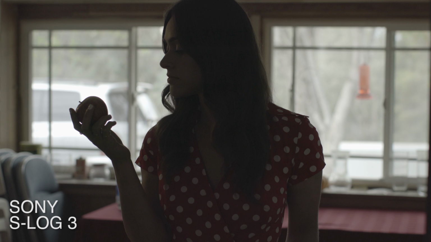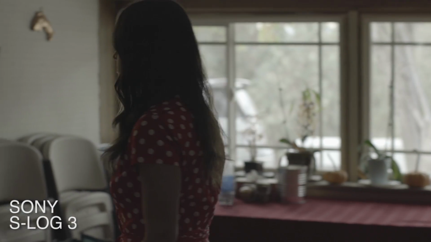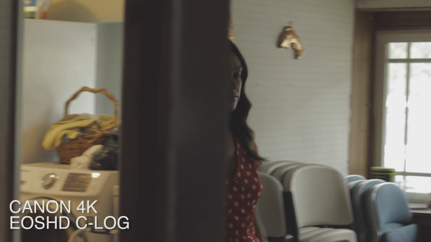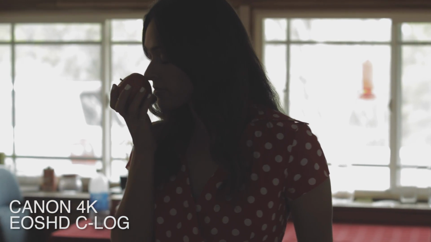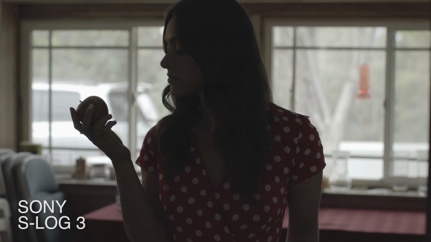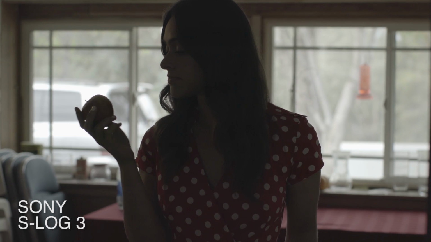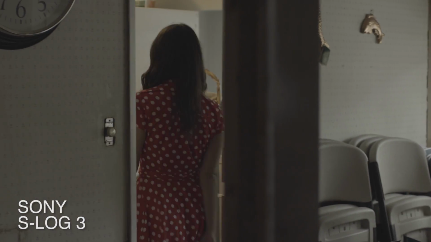And what we're finding with this footage is that the Sony in S-Log vastly outperforms the Canon in C-Log. It holds that range far greater. You're seeing great detail outside the window, and detail in her hair and her face. We actually had to push the aperture pretty far just to get the outside to clip. So the Sony definitely wins.